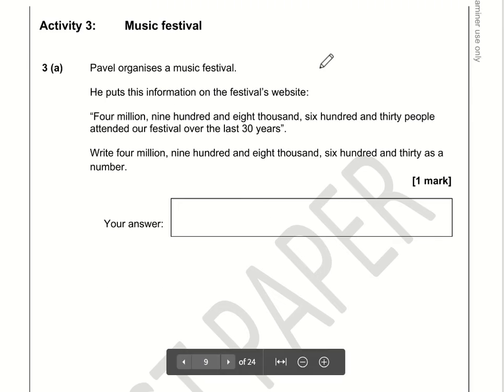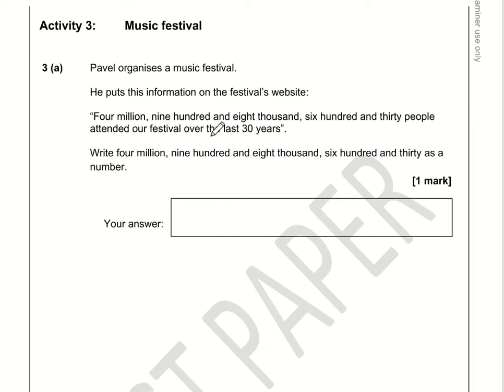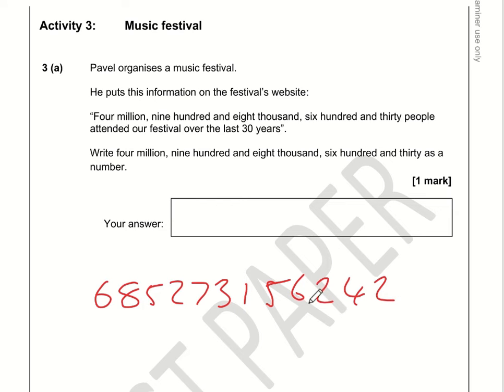Okay, so question number 3. All we need to do is write this number in words. The easy thing about writing numbers is, if you're writing from right to left, put them into groups of 3. So here's a number, 68527315622. Okay, 1, 2, 3, put a comma, 1, 2, 3, put a comma, 1, 2, 3, put a comma. Now every comma you say a word. The first comma, going from right to left, is for thousand. This comma is for million, this is for billion. So as long as you can read a 3-digit number and remember to say billion, million, thousand, it's easy.